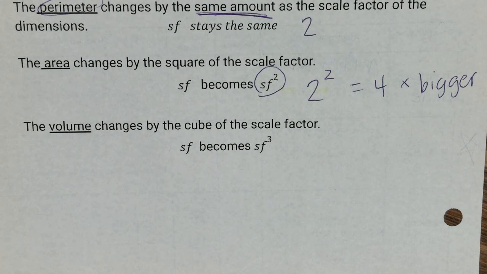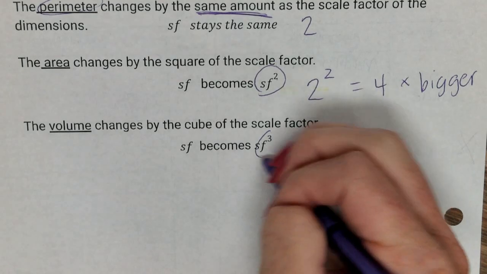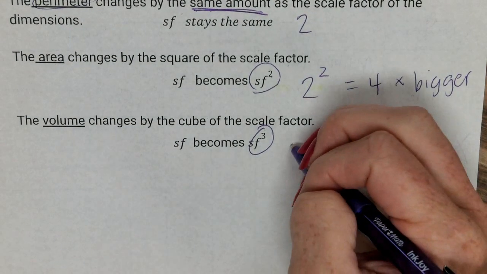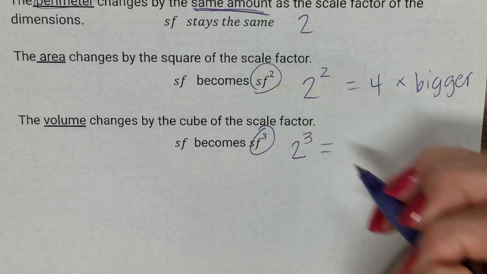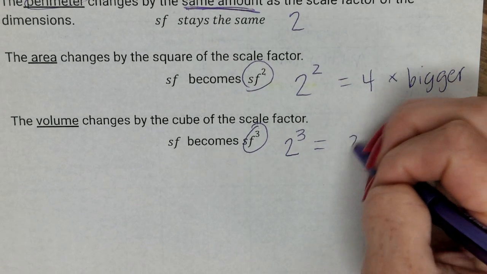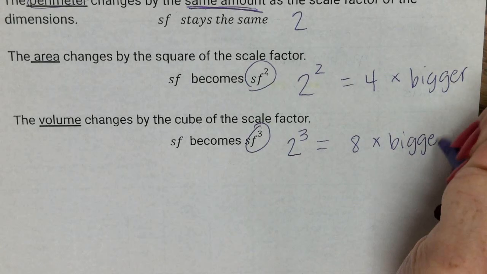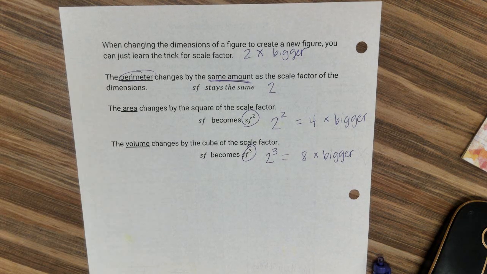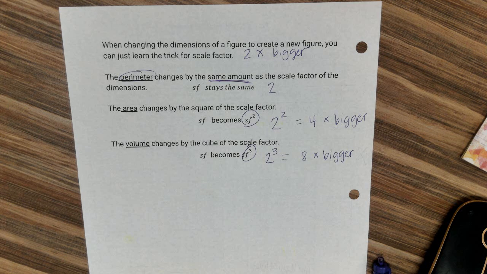The volume, you take the scale factor and you cube it. So what was the scale factor? 2. But I would cube it, and 2 times 2 times 2 is 8. It would be 8 times bigger. Okay, I'm going to say it again. If you take a shape and you dilate it by a scale factor of 2, the perimeter will be 2 times bigger. The area will be 2 squared times bigger. The volume will be 2 cubed times bigger.